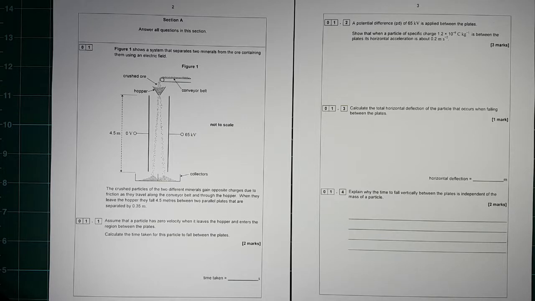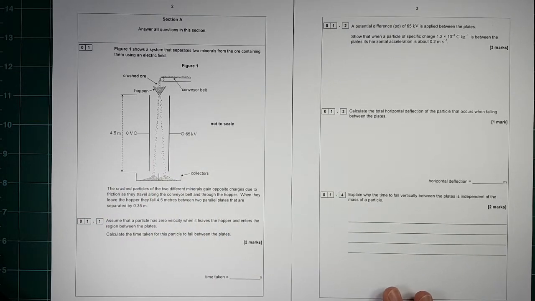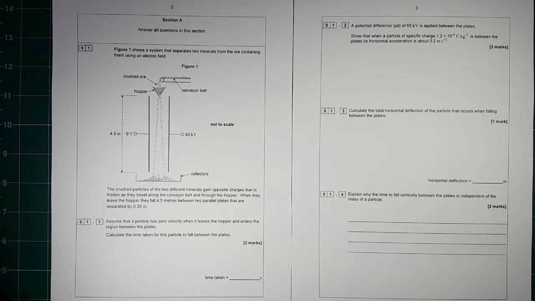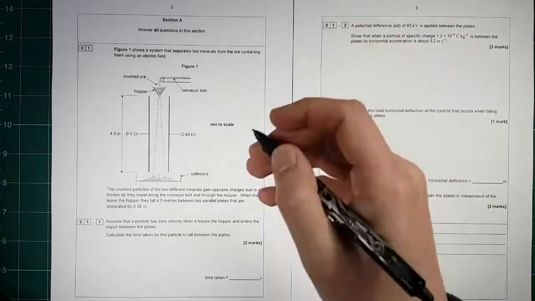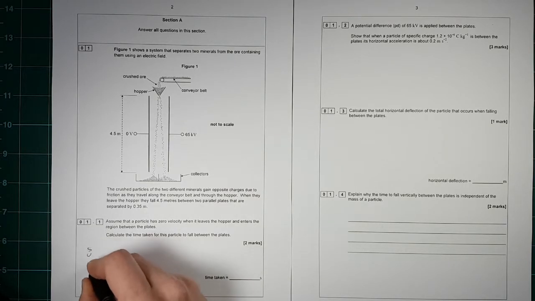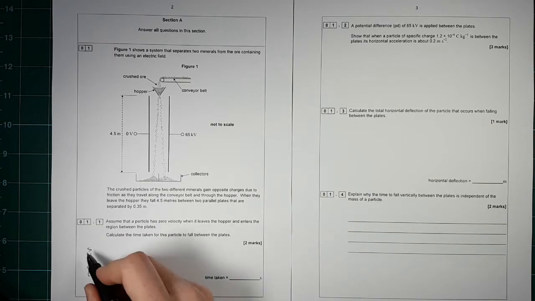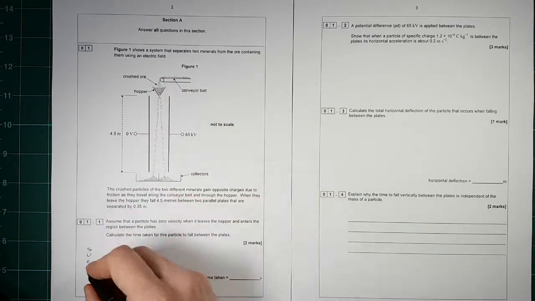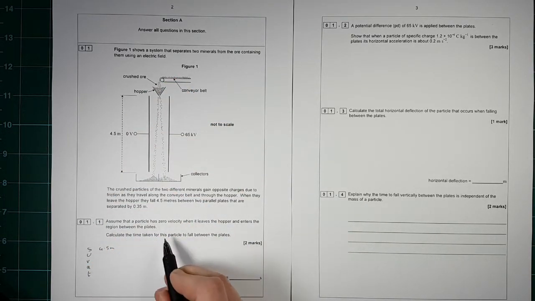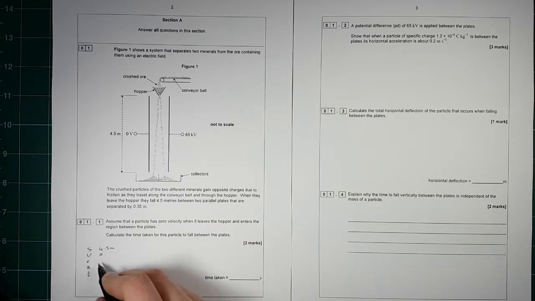So this question here is a SUVAT question. Now, you're going to get asked a lot of questions like this which combine different things, so we're going to have electric fields and SUVAT all in the same question. So we just need one of our SUVAT equations. You write out SUVAT like that. S, the displacement, is 4.5 meters. U, it tells us that it starts off at zero velocity, so that's 0. V, we don't really care about. A, we need to know, it's just falling under gravity, so it's 9.81. And T is what we're trying to find out there.